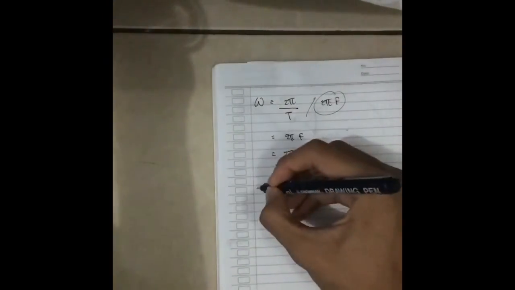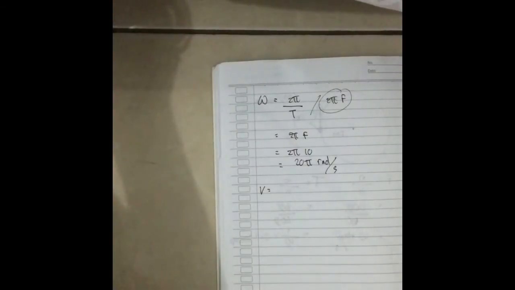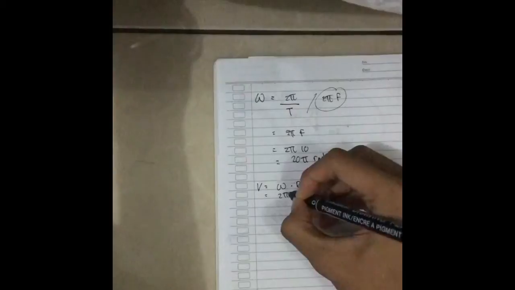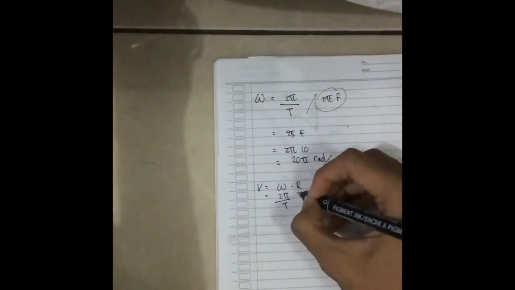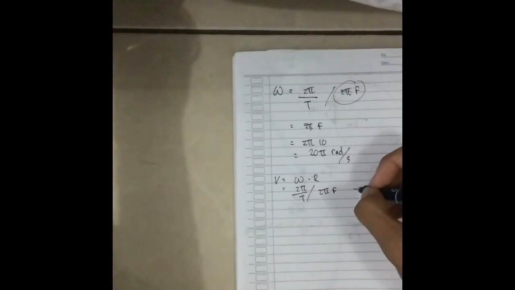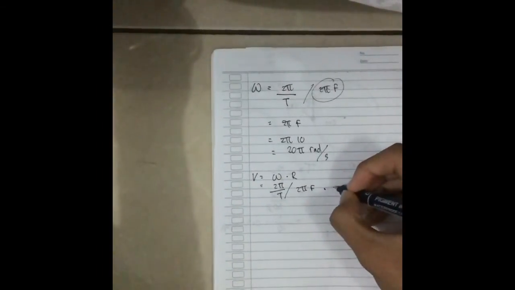Next question, we're gonna find the velocity. So how could we find velocity? It's omega times r. As we all know, omega is 2 pi per t, or 2 pi times frequency, times r.